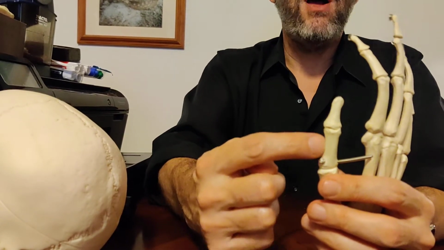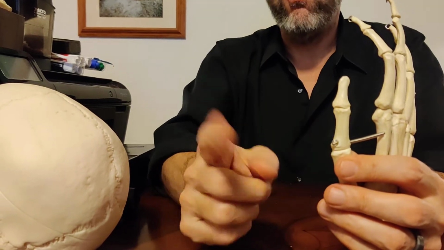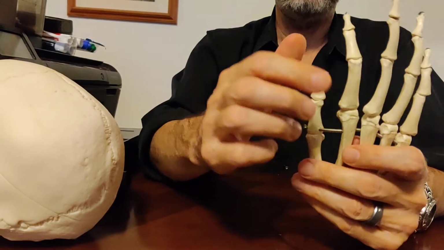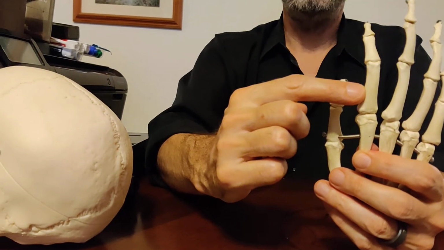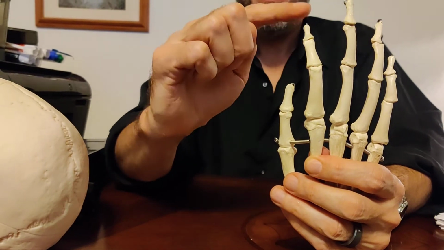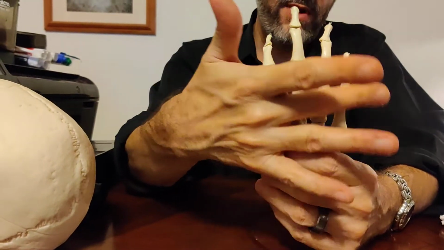Well, you have one that's proximal and one that's distal. So this would be proximal phalanx number 1. This would be distal phalanx number 1. Well, what if you have 3? Well, this would be proximal phalanx number 2, middle phalanx number 2, distal phalanx number 2. Same thing for the other ones. You would call them 3 and 4 and 5.